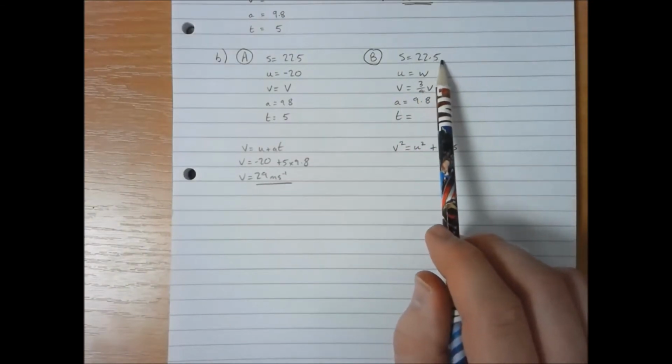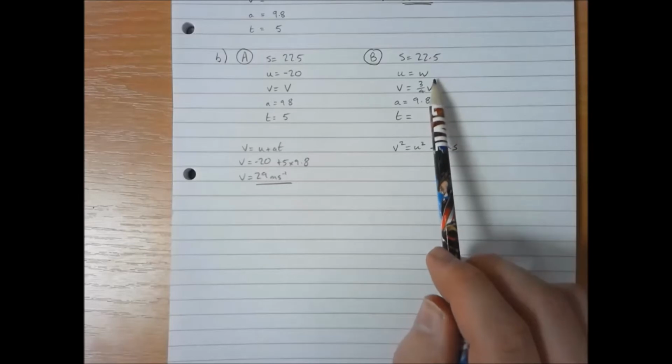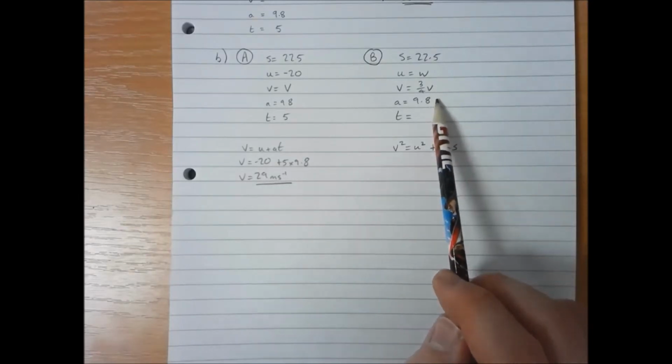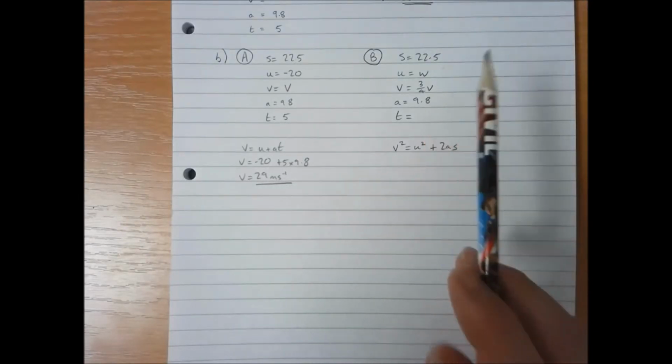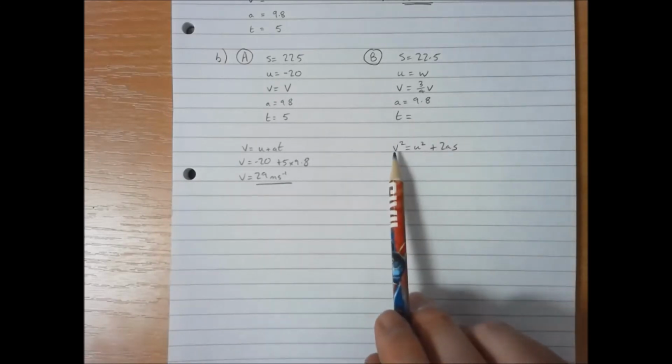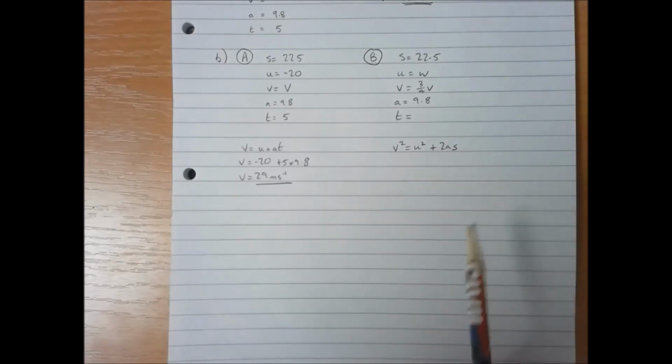I know the height because it's the same. W is what I'm trying to find. I know its final velocity. I know its acceleration, but I don't know how long it takes to do the journey. The equation that I need to use this time then is v squared equals u squared plus 2as.